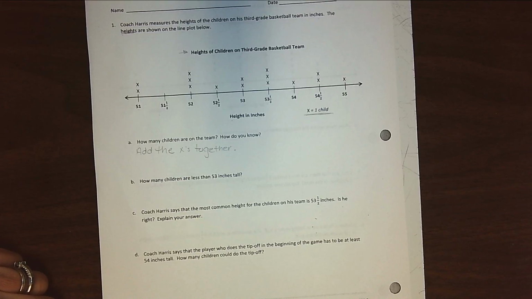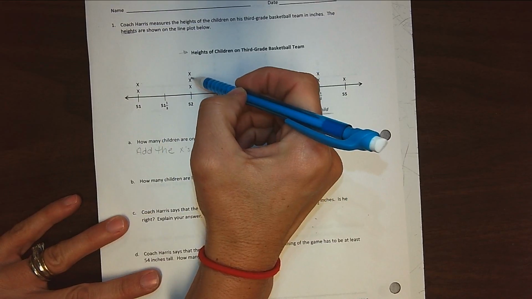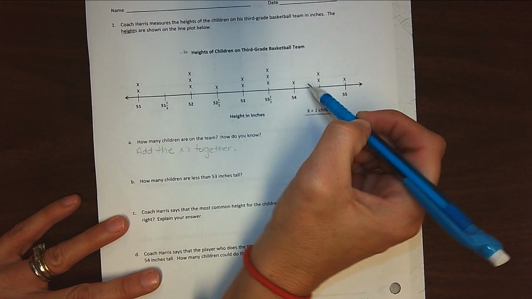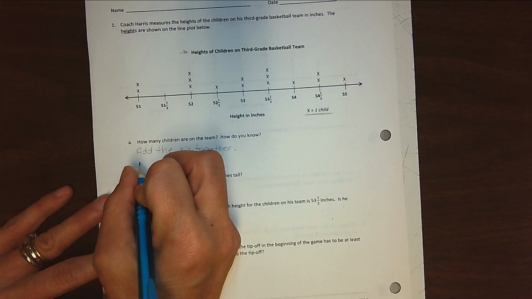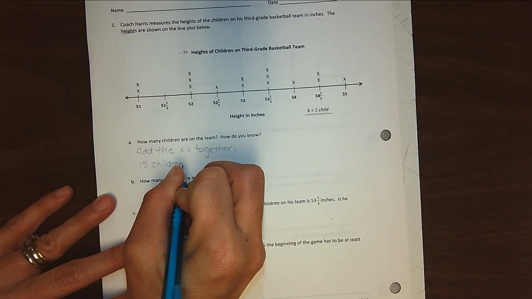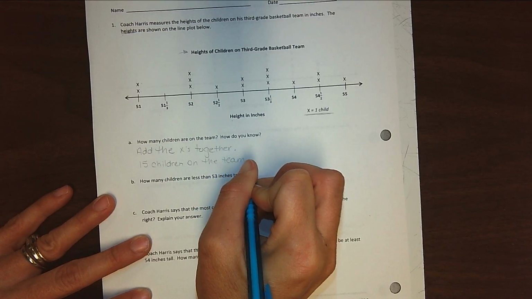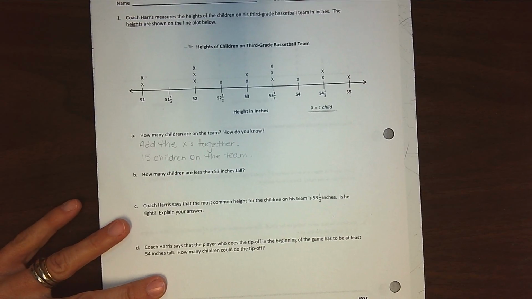What'd you get, Alyssa? 15. All right, let's check her. 1, 2, nothing there. 3, 4, 5, 6, 7, 8, 9, 10, 11, 12, 13, 14, 15. So 15 children on the team. And how do you know? Well, I know I have to add all those X's together. It's hard to see, isn't it?